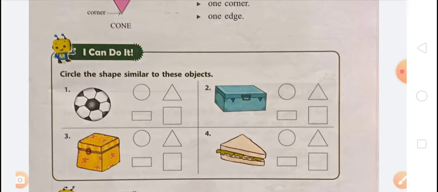In the second, there is a box given, and a box is similar to a rectangle. Okay, there are four shapes: circle, triangle, rectangle and square. We have to circle the rectangle, because the box is similar to a rectangle.